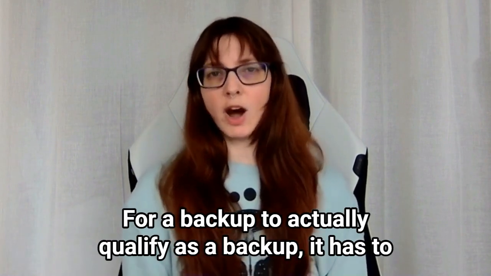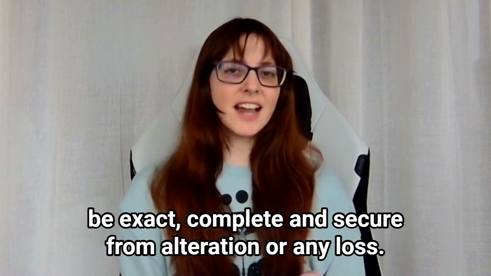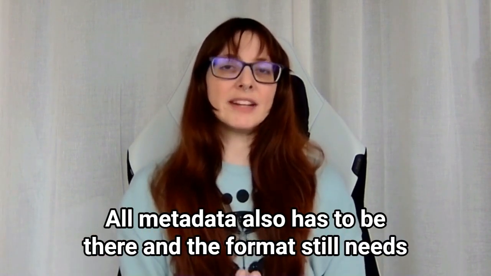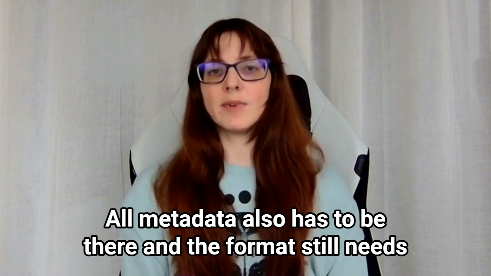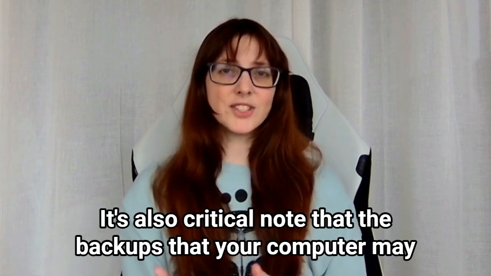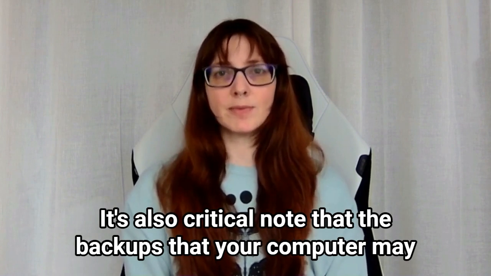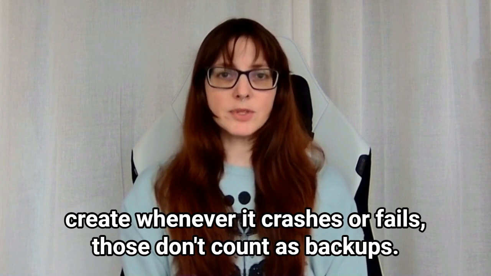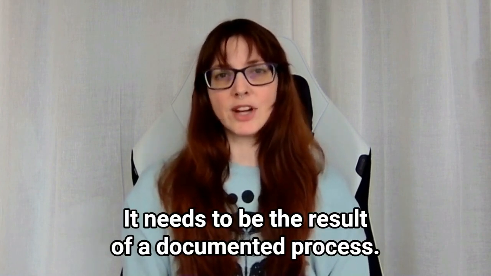For a backup to actually qualify as a backup, it has to be exact, complete, and secure from alteration or any loss. All metadata also has to be there, and the format still needs to be in the original or a format compatible with the original. It's also critical to note that the backups that your computer may create whenever it crashes or fails, those don't count as backups. It needs to be the result of a documented process.